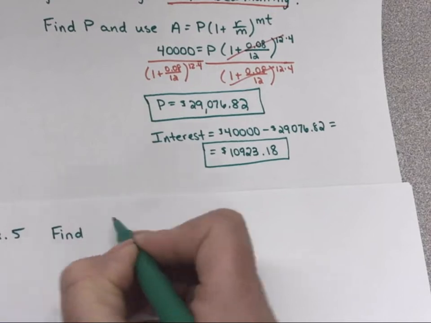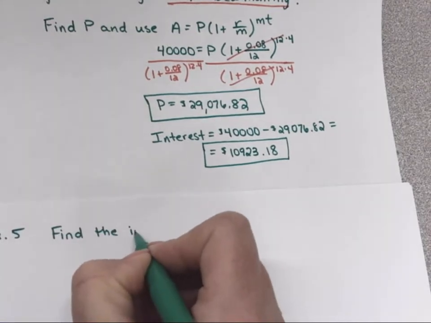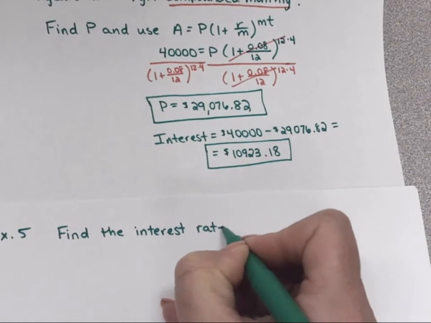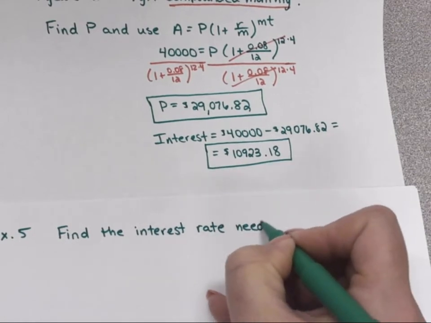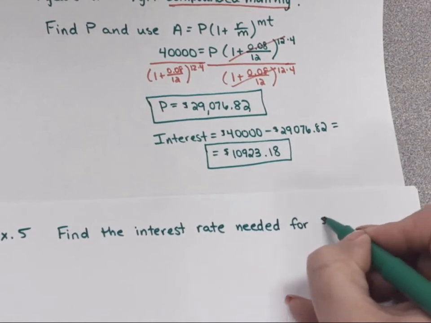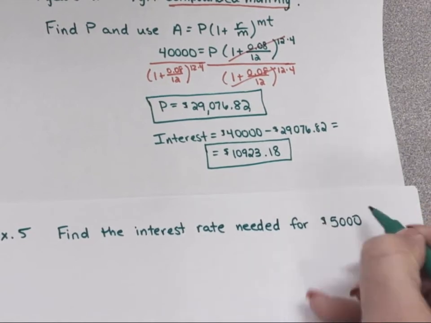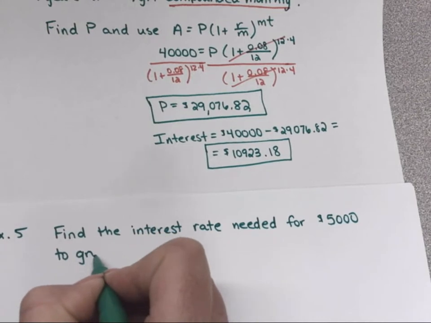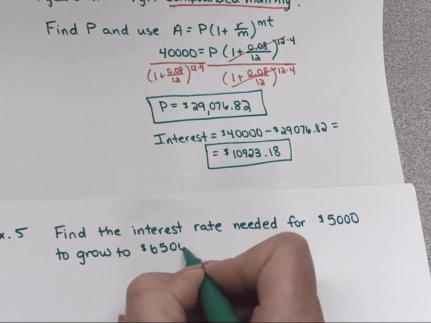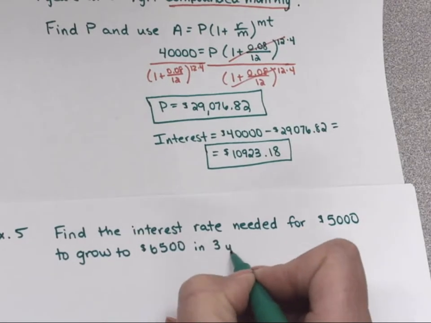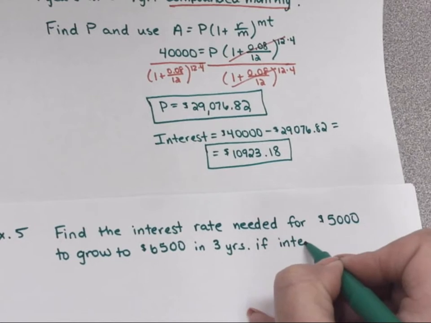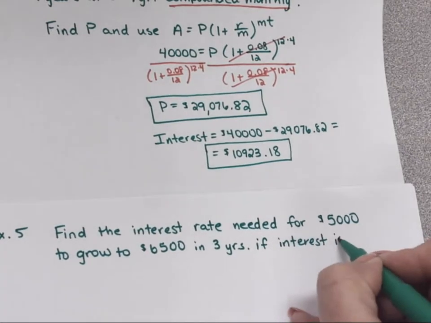Okay, so let's change gears. Same equations, but maybe let's change what we're trying to find. What if I asked you to find the interest rate needed for $5,000 to grow to $6,500 in 3 years if interest is compounded continuously?